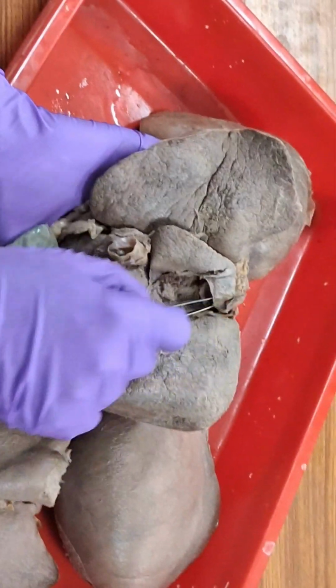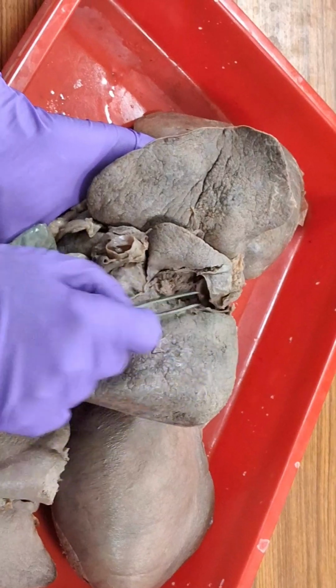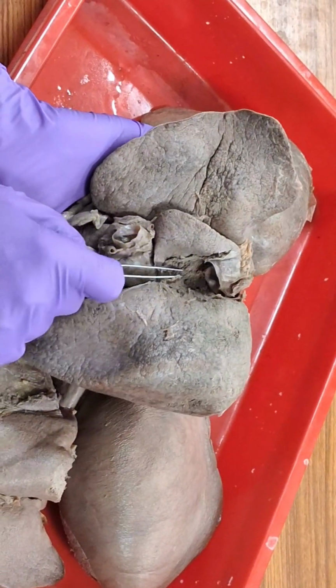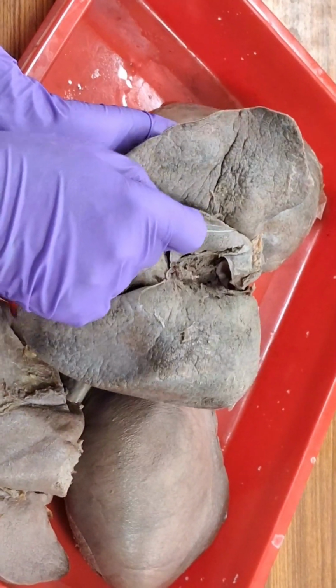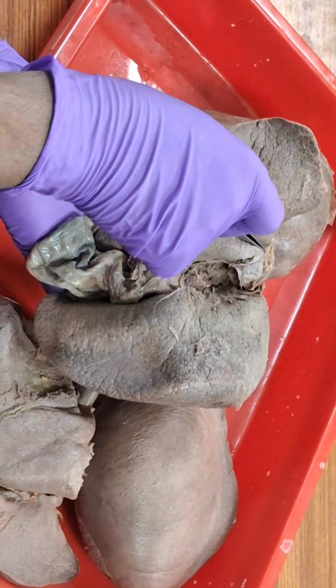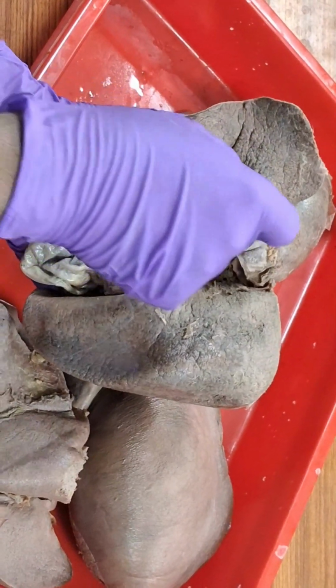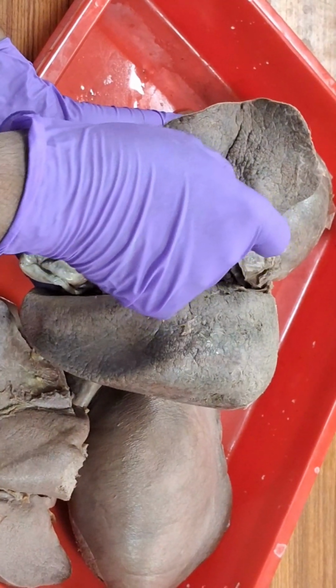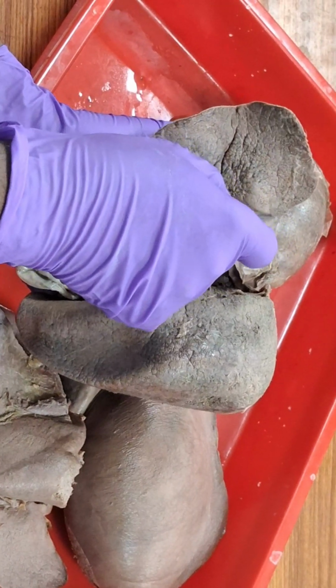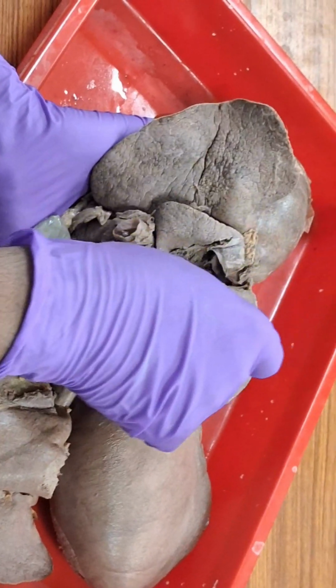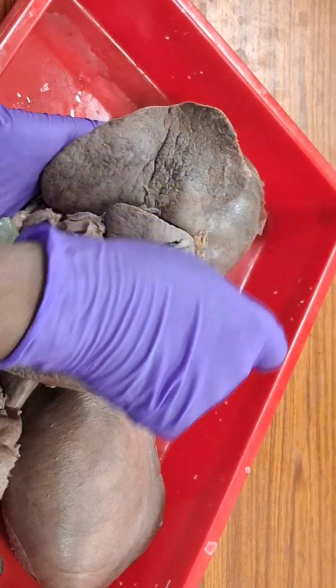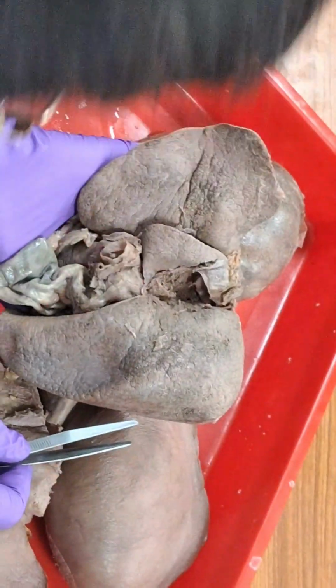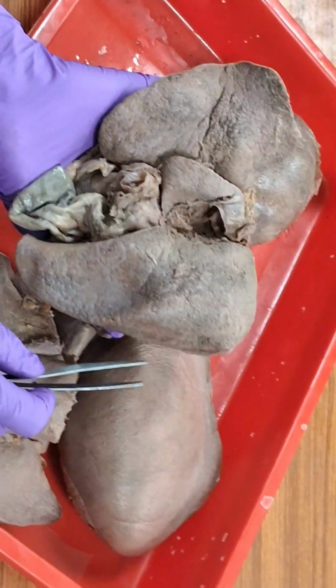This is the bare area of the liver. This is the groove for inferior vena cava. This is the caudate lobe. This is the fissure for ligamentum venosum, and this is related with the abdominal part of the esophagus. So these are the features of posterior surface. Clear? Now the inferior surface.